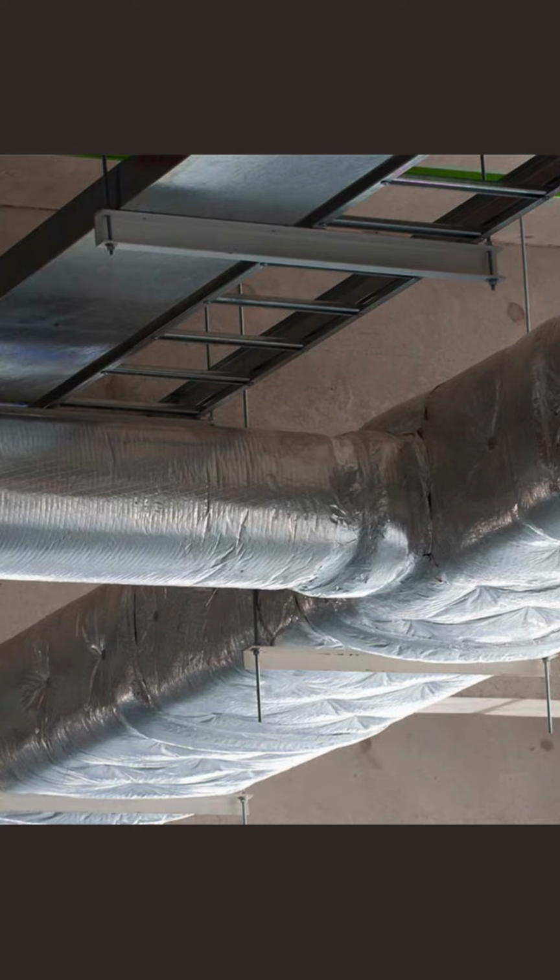Professional evaluation. Schedule an inspection by a qualified HVAC contractor to assess the current insulation levels and identify areas that need improvement. Insulate walls and attic. Ensure proper insulation in exterior walls, attics, and crawl spaces to prevent heat loss in winter and heat gain in summer. Seal air leaks. Address any air leaks around windows, doors, vents, and electrical outlets to prevent conditioned air from escaping.